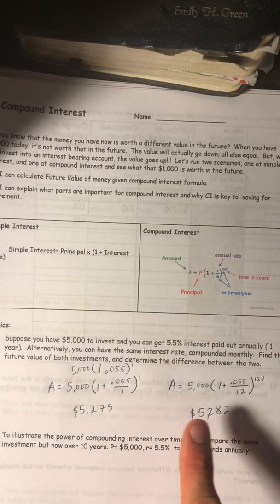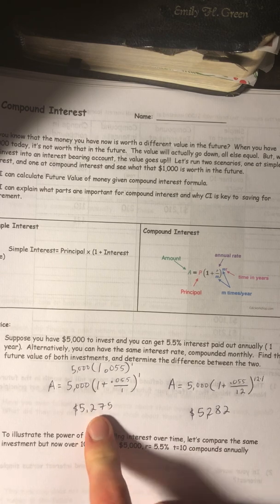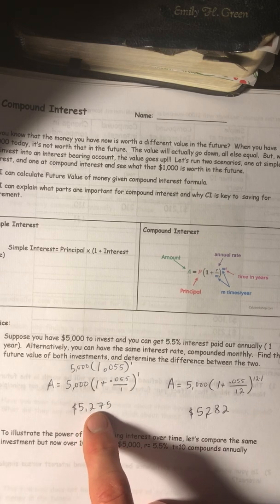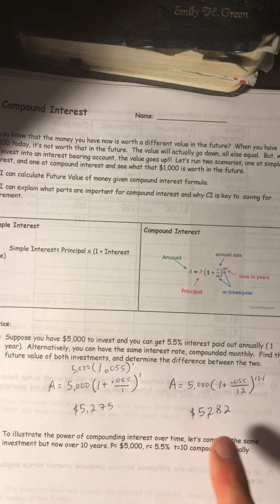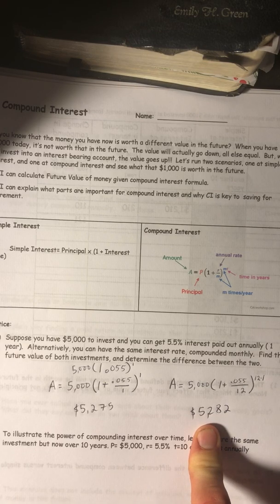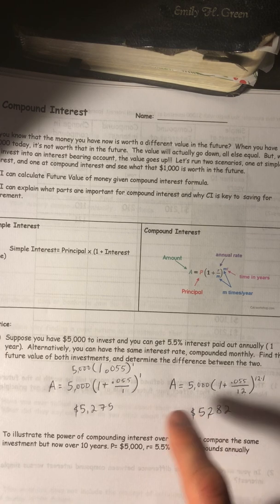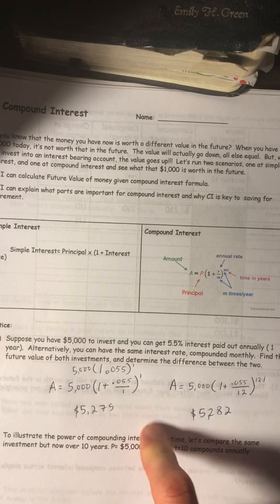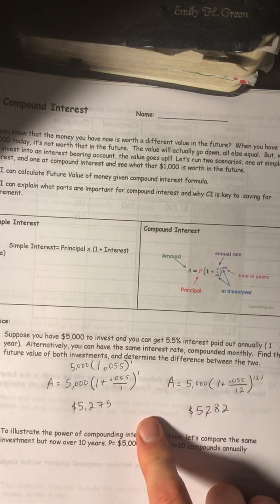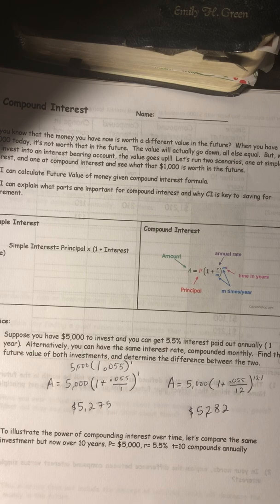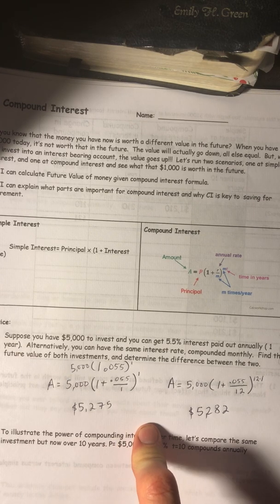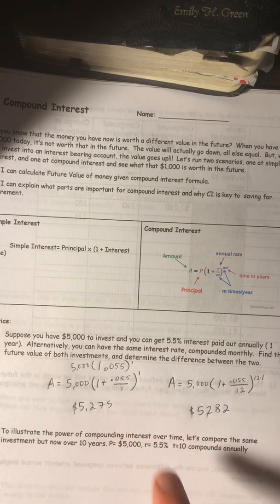So the difference between these two: this is compounded once annually, so it's essentially 5.5% interest, since it's 1 year and it's only compounded once. And if you got it to compound monthly, just in 1 year, it's worth an additional $7. Okay, a little bit extra, but mainly $7. So $7 on the first year. That might mean something to you. To me, $7 is maybe one extra time eating out at McDonald's. But again, that's 1 year.